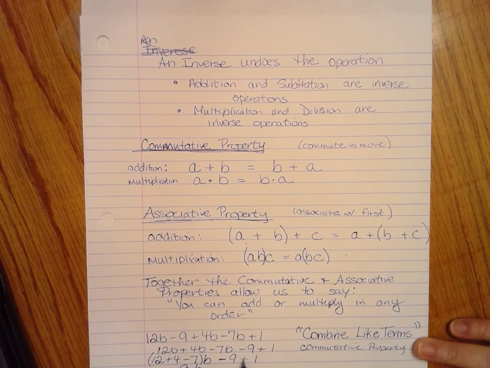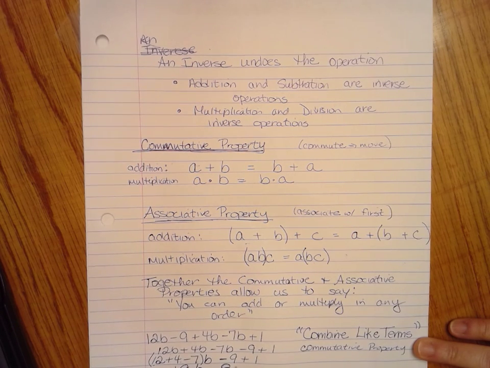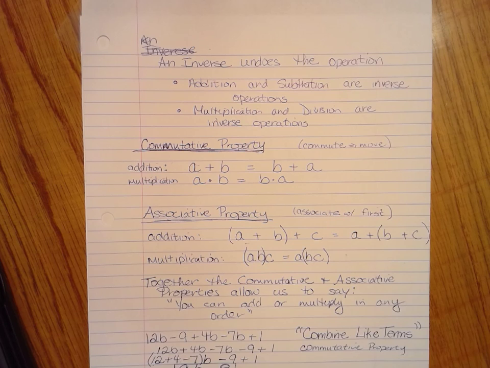Negative 9 plus 1 is minus 8. That's your answer: 9b minus 8. And I just saw the answer, so I'm good. Okay, so that's how you work with that.